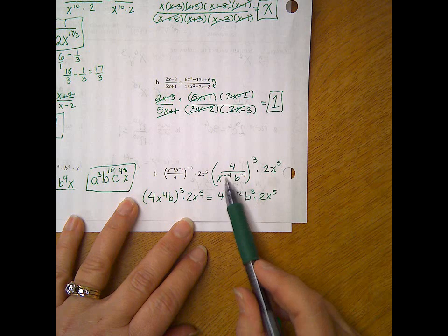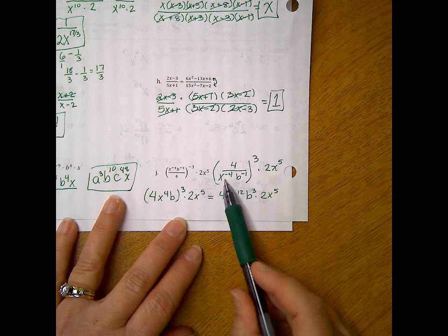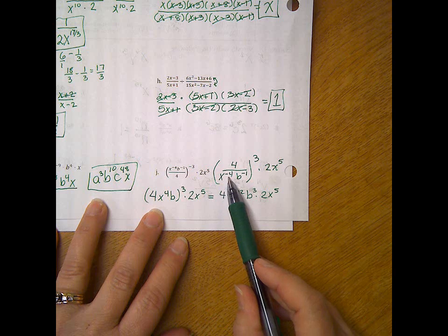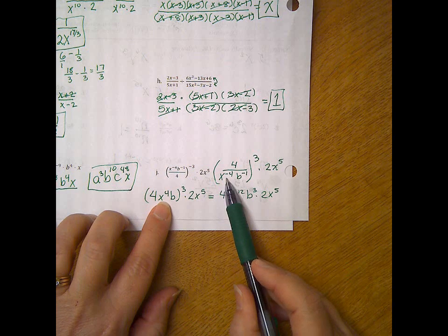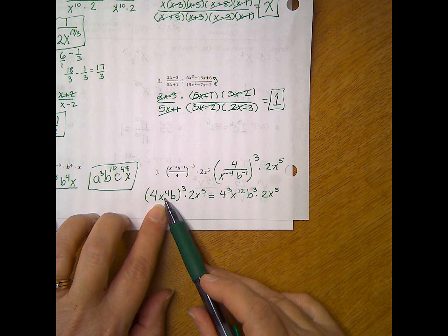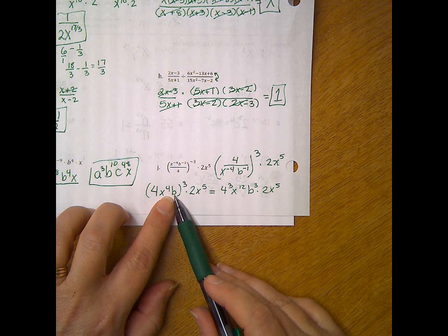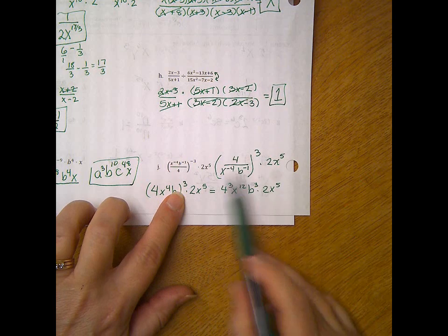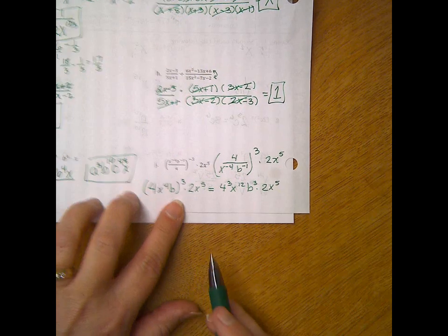So we still have these two negatives, the negative 4 and the negative 1. So on my next step, I'm going to bring those up. So the 4 was already up, and then I bring my x to the negative 4 up, and it becomes x to the 4th. I bring my b to the negative 1 up, and it becomes just a b to the 1st, or b. And these are all to the 3rd. So do one step at a time, and don't forget to bring down that 2x to the 5th.